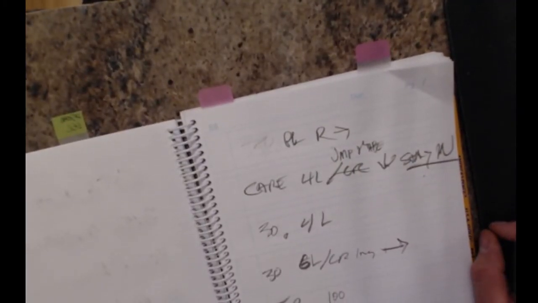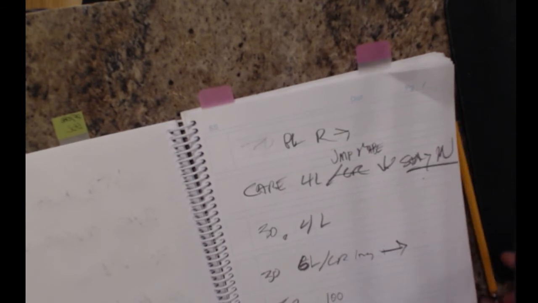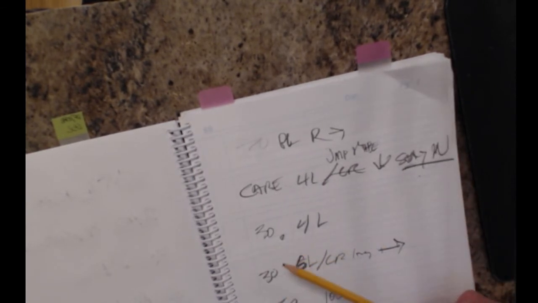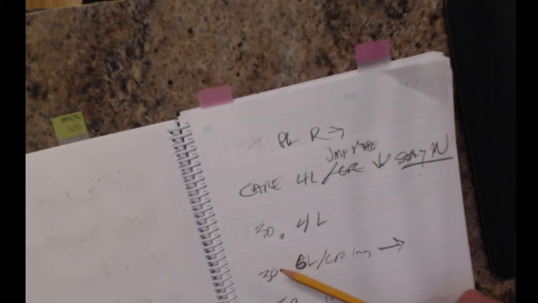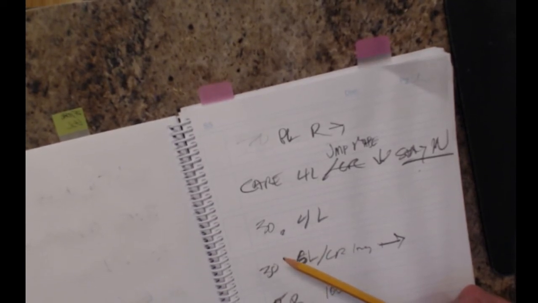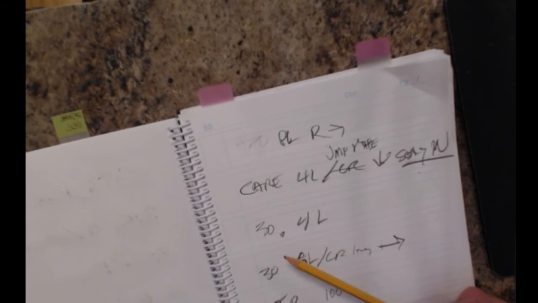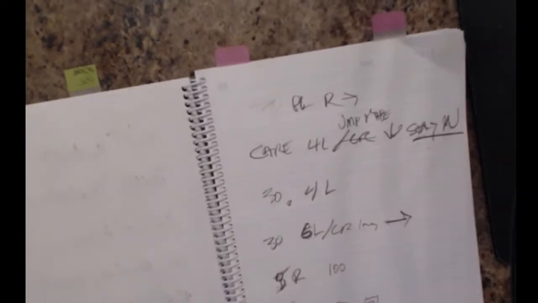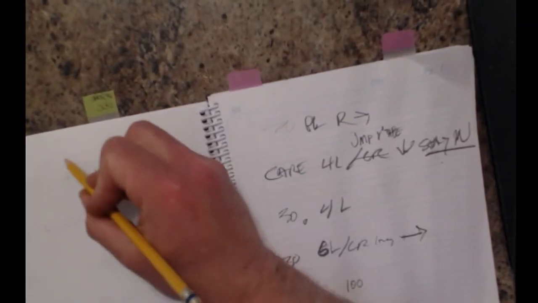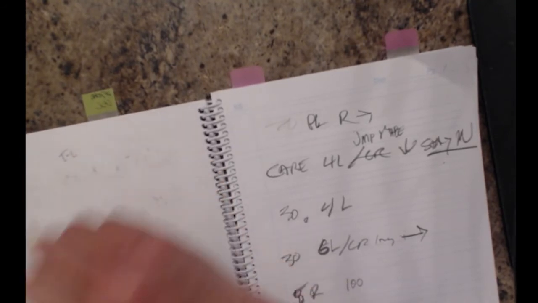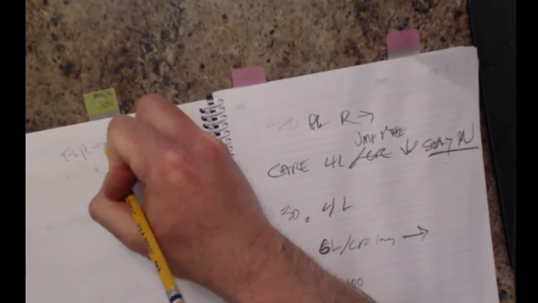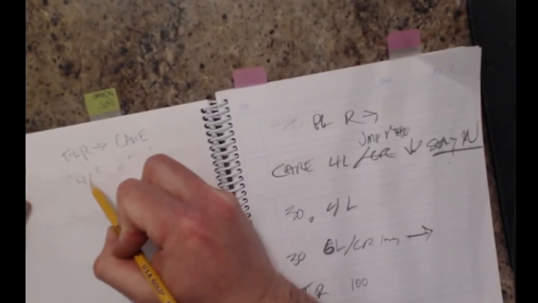Flat right into care 4 left. Jump maybe. Down, stay in 30. Something flat right into let's do that. Wow. Need to not kick that. Okay, so we go flat right into care. 4 left.